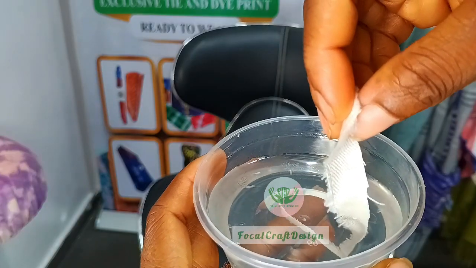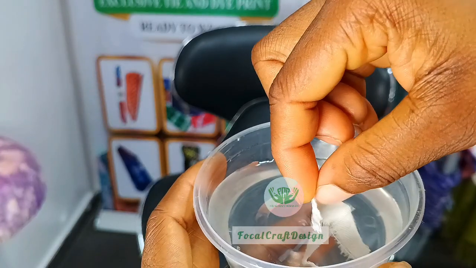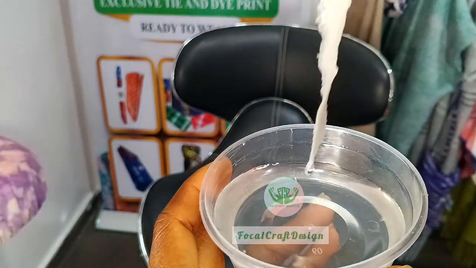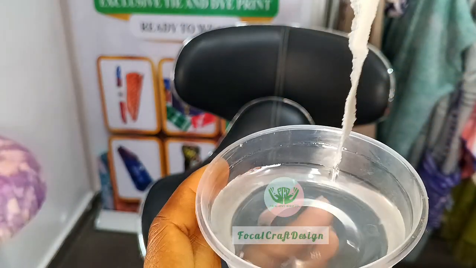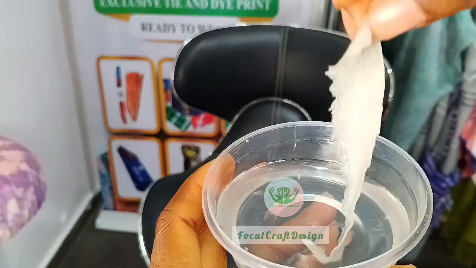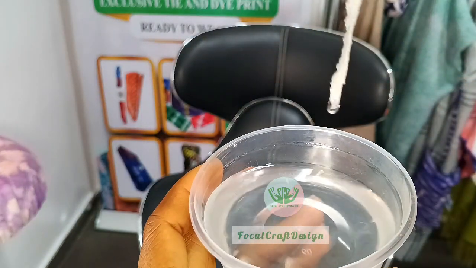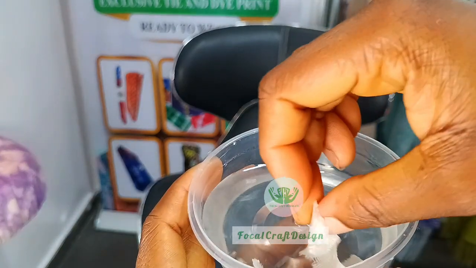Can you see that it's taking up the water so fast? Can you see? So fast. It is not resisting the water, it's soaking up the water itself. So that is how to identify 100% cotton. Once you dip it in the water, it soaks up the water straight off.